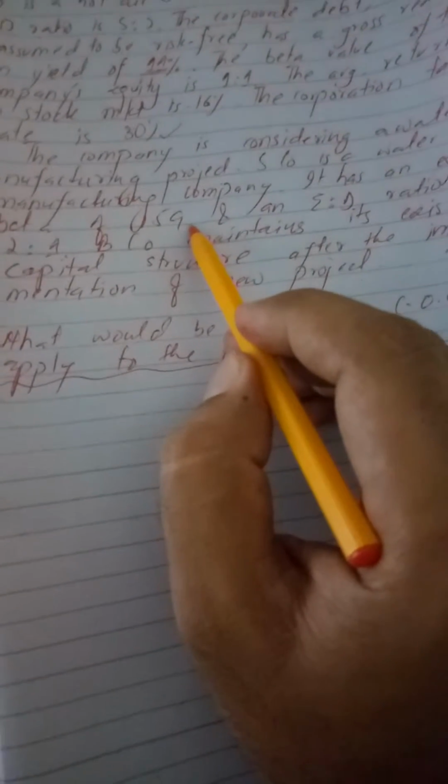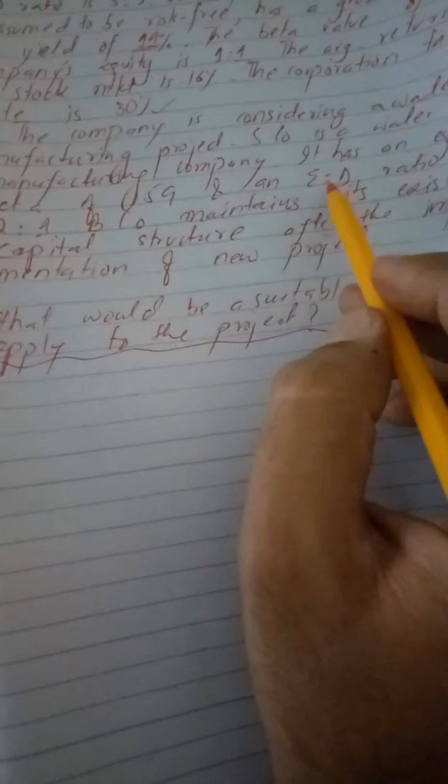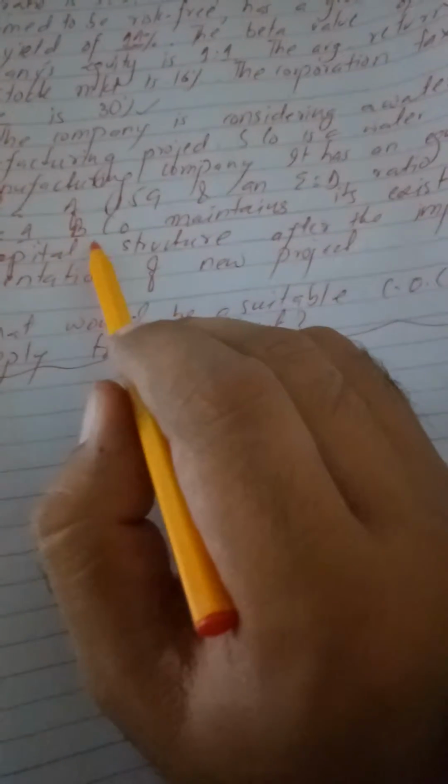This is another company, and it has an equity and debt ratio of 2 to 1. B company maintains its existing capital structure after the implementation of the new project. So what would be the suitable cost of capital to apply to the project?